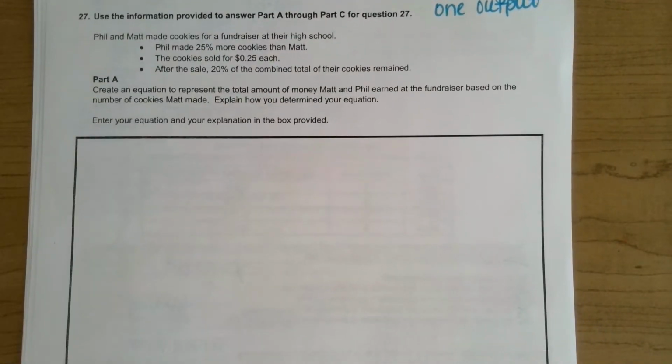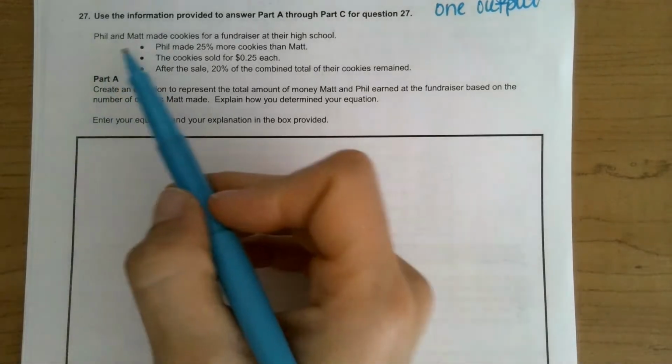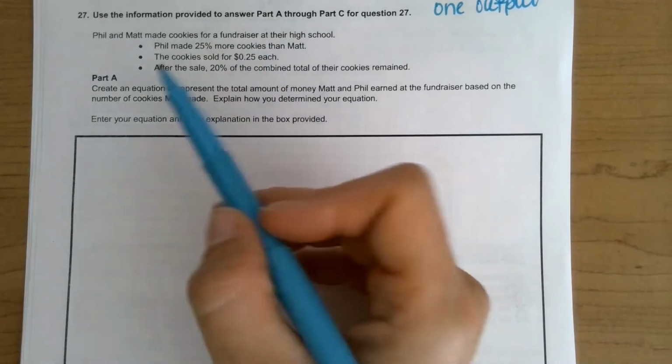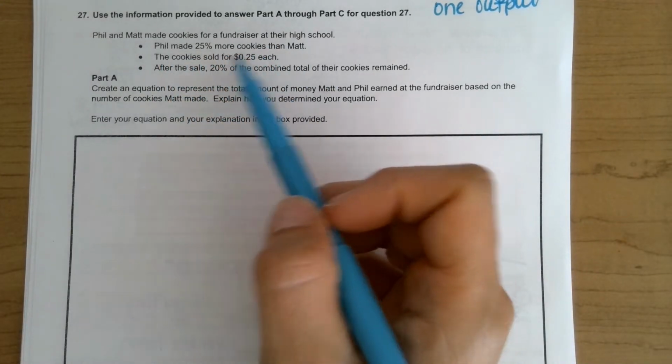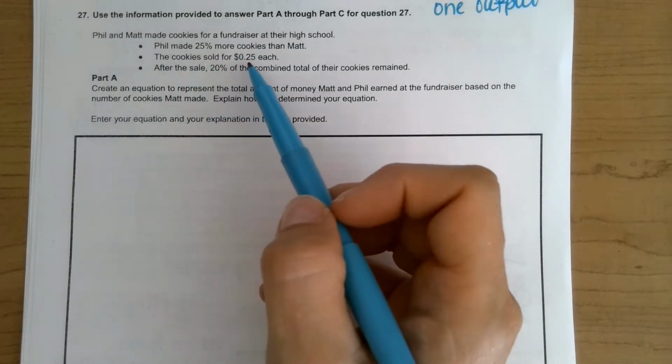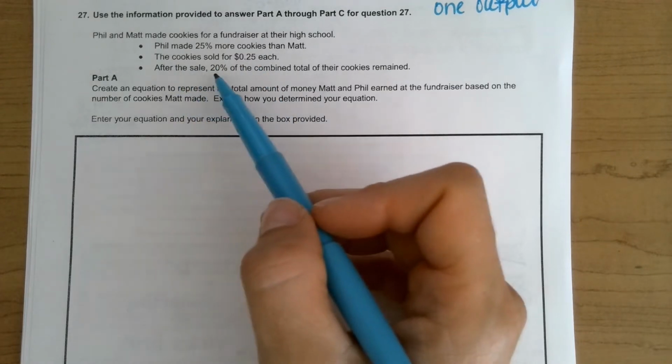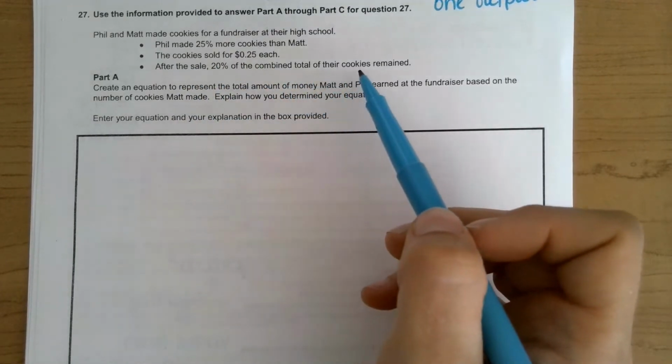Number 27. Use the information provided to answer part A through part C for question 27. Phil and Matt made cookies for a fundraiser at their high school. Phil made 25% more cookies than Matt. The cookies sold for 25 cents each. After the sale, 20% of the combined total of their cookies remained.